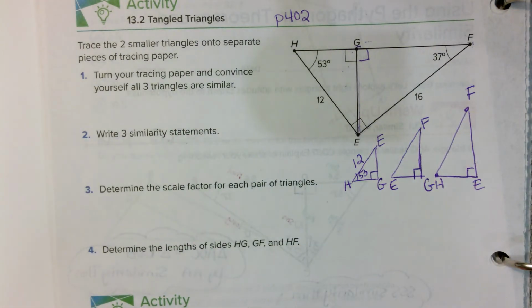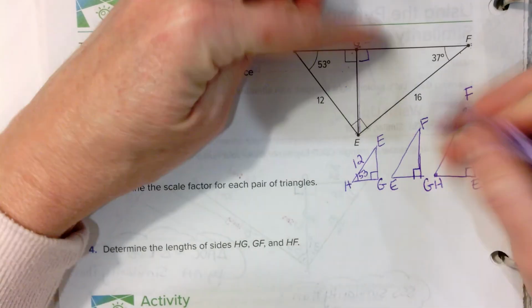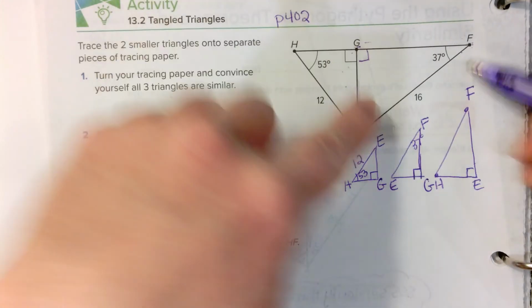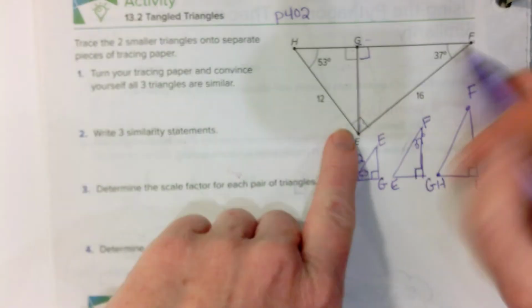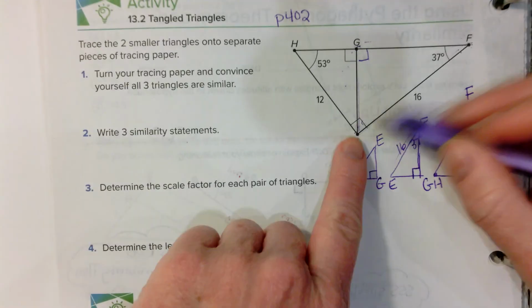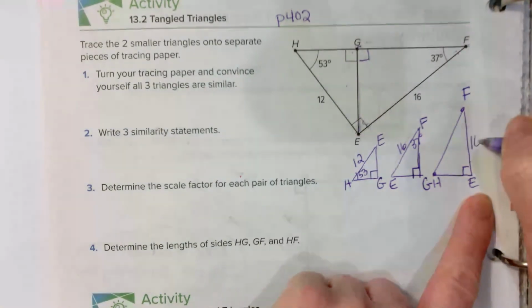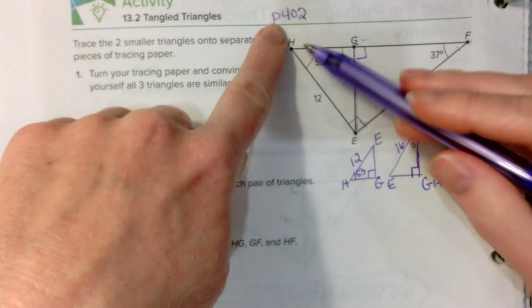Let's fill in some information that I didn't bring along. So F in the medium triangle was 37 degrees. And the EF side was the hypotenuse in the medium triangle, and that's 16. So EF is 16, but EF is the tall side there in the bigger right triangle.